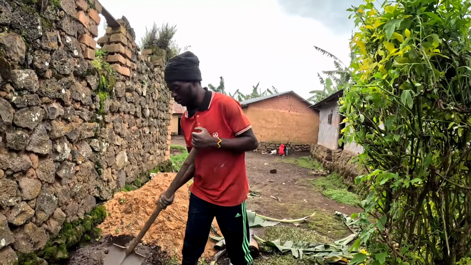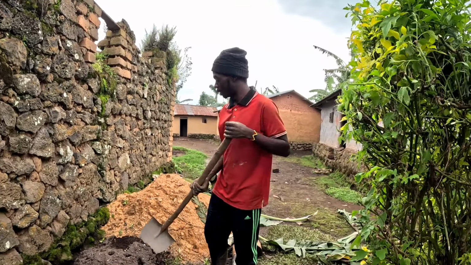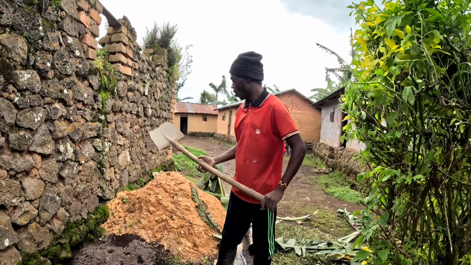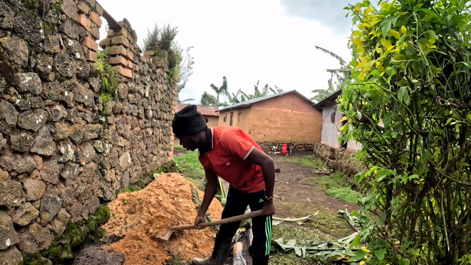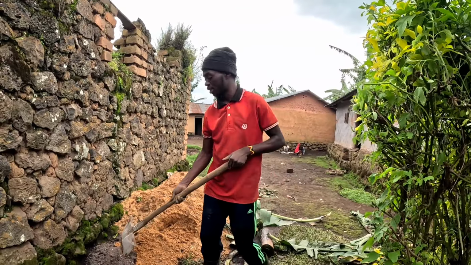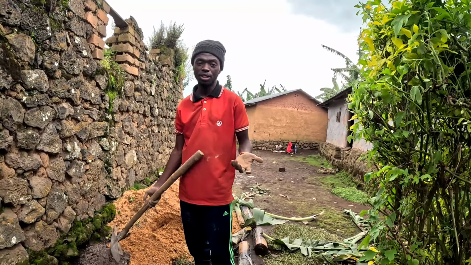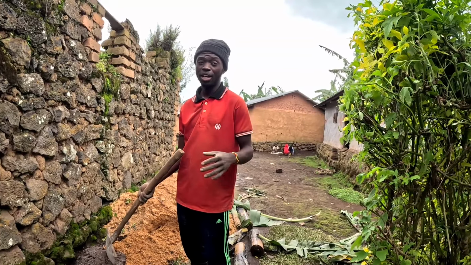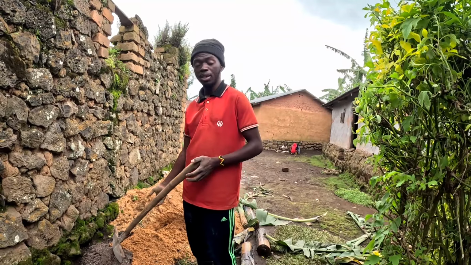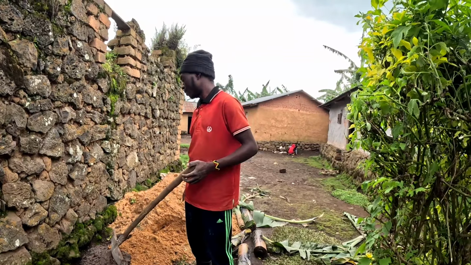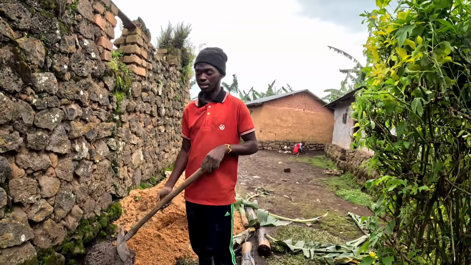So guys, finally we are starting the mixing of the sand. This is the black sand, but unfortunately, because of the rainfall and the river flowing without stopping, we didn't get much of the blacker sand, so we may end up using only brown sand.